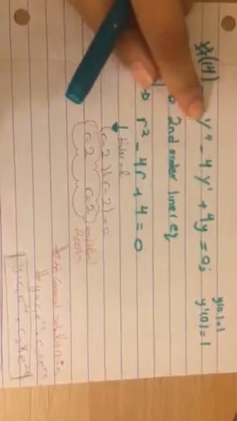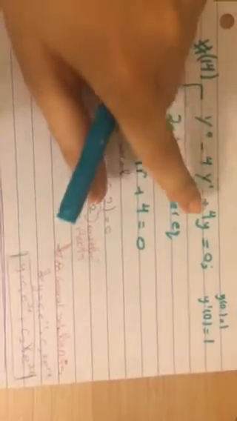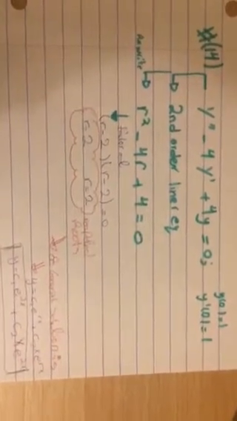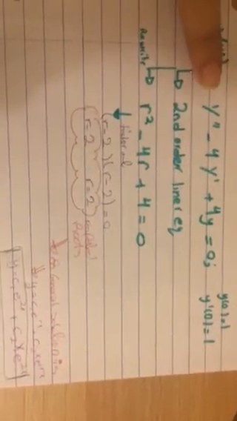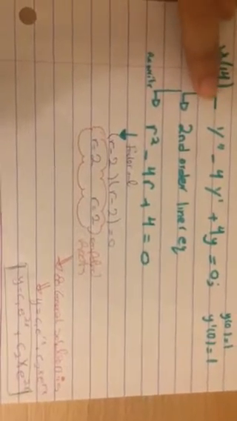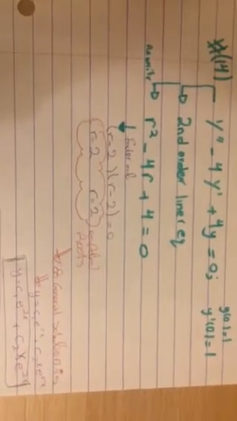Hello everyone, this is number 14 of the problems, and number 14 says y double prime minus 4y prime plus 4y equal to 0, and we have these two initial conditions, which says y of 0 is equal to 1 and y prime of 0 is equal to 1 also. So we can see this is a second order linear equation, so let's rewrite the second order linear equation.